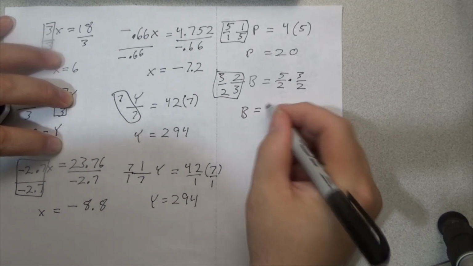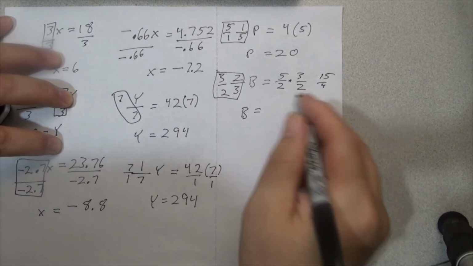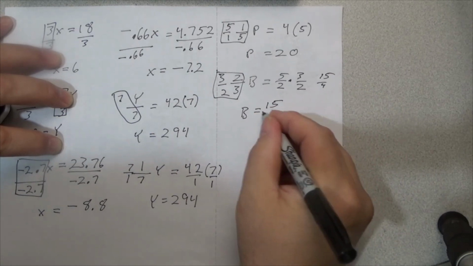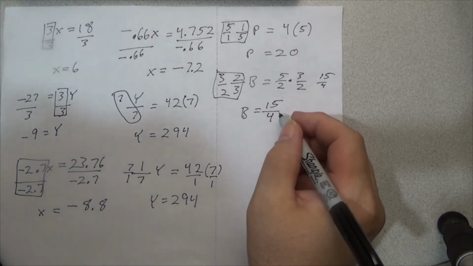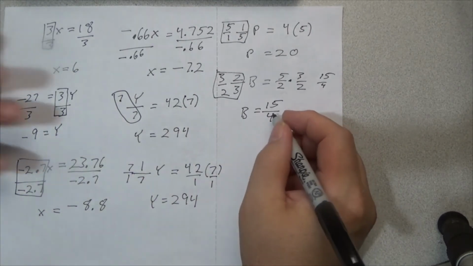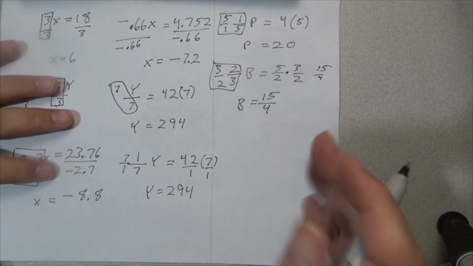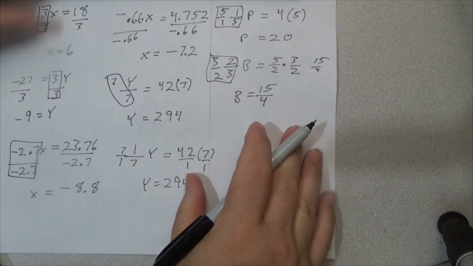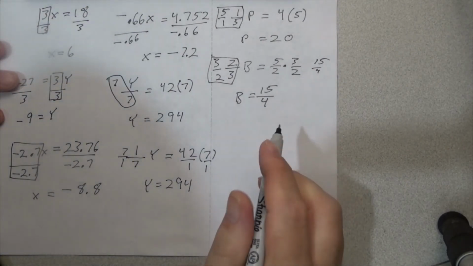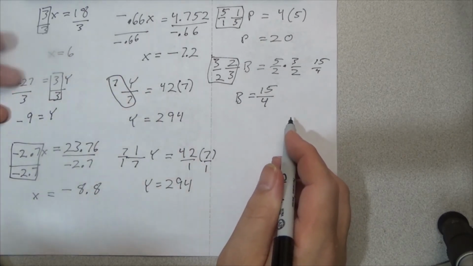And b equals, let's see, 15/4. So 15/4. Now, leave it as an improper fraction. Do not change that into a mixed number. Or, I guess technically you could make it a decimal if you wanted to. But improper fractions are significantly better than mixed numbers.